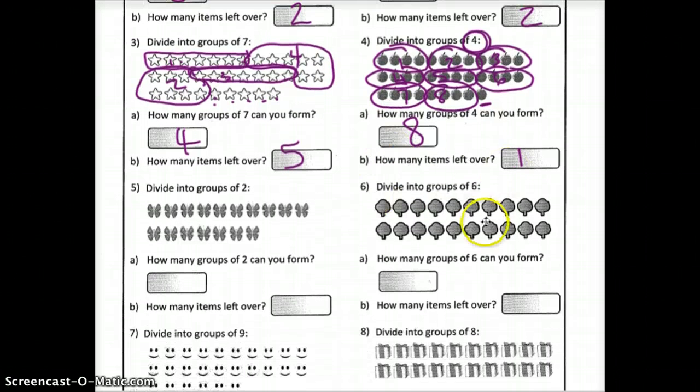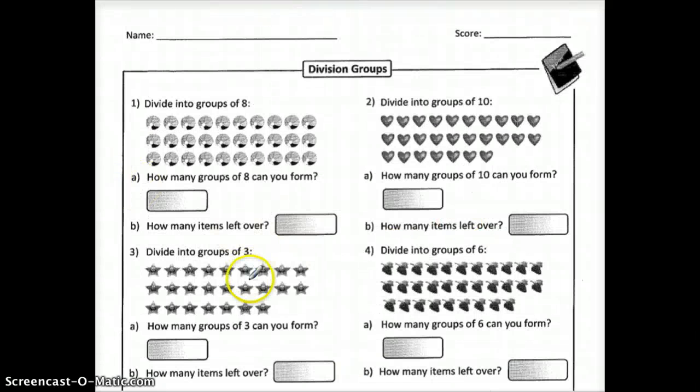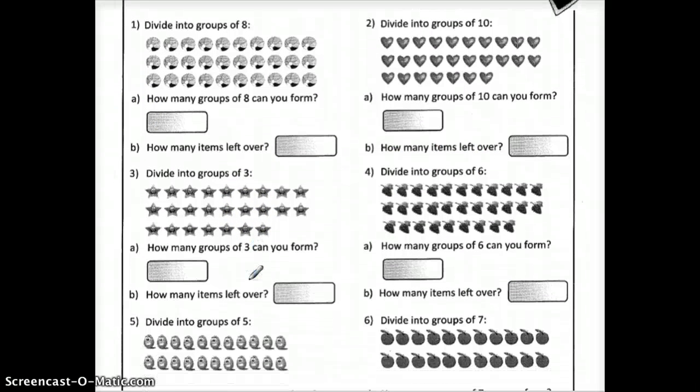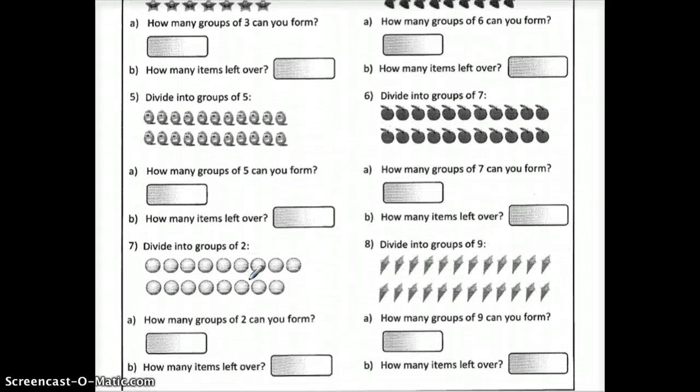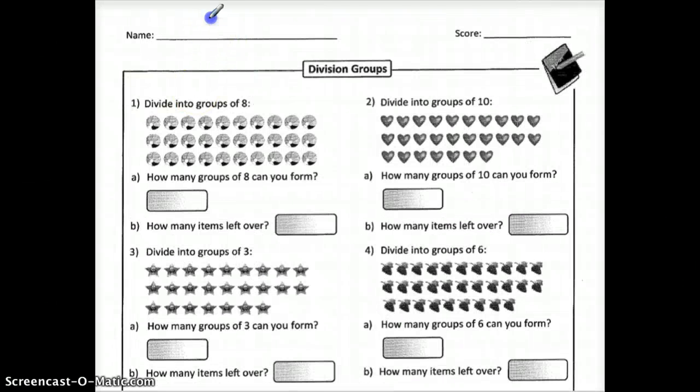Alright, I would like you to complete the rest of this page and the back page, which is the same thing with different objects. So complete the rest of that page and the back, then raise your hand for a star, and then we will move on.